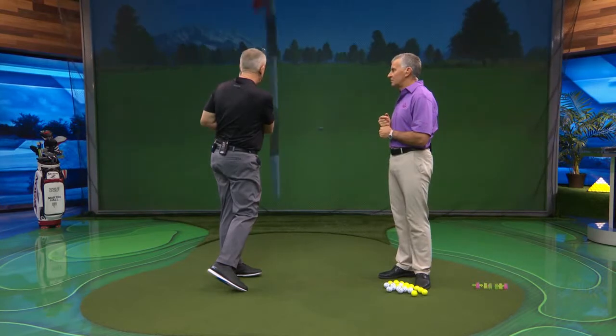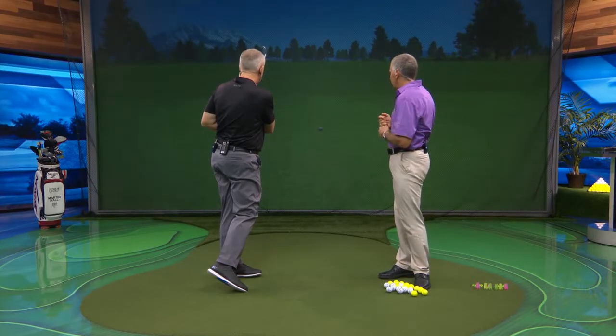Does it add spin? Does it take spin off? Does it run a bit more when it comes in? It'll run a bit more because now your landing angle is going to be shallower. Ah, the famous landing angle.